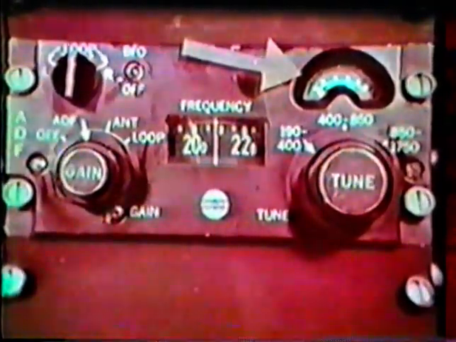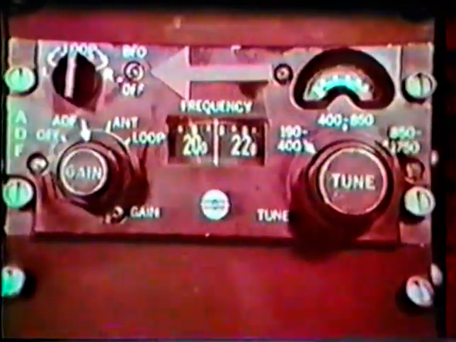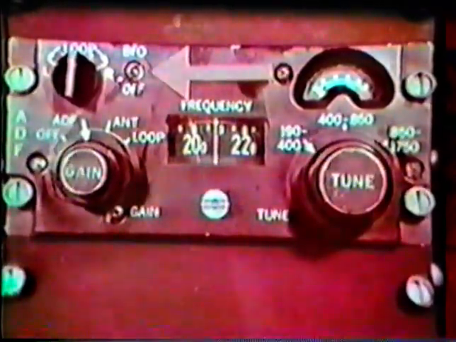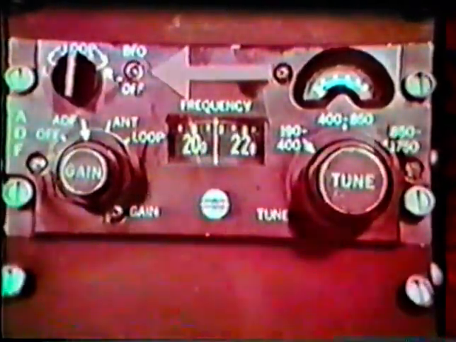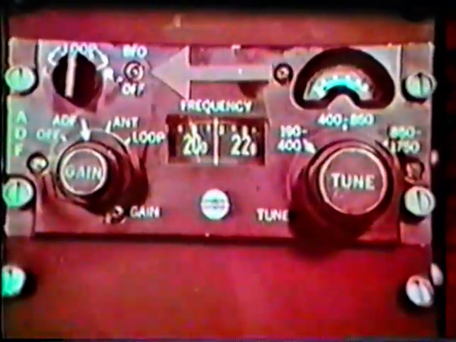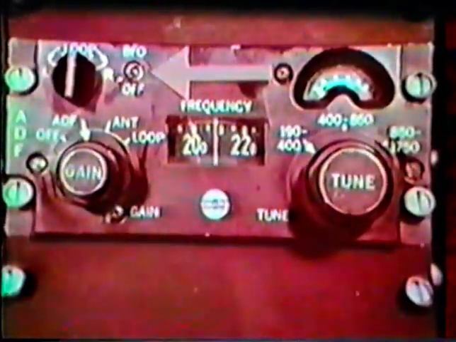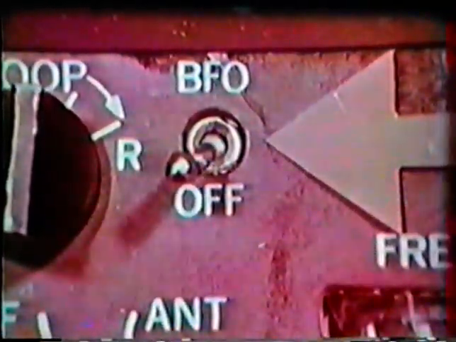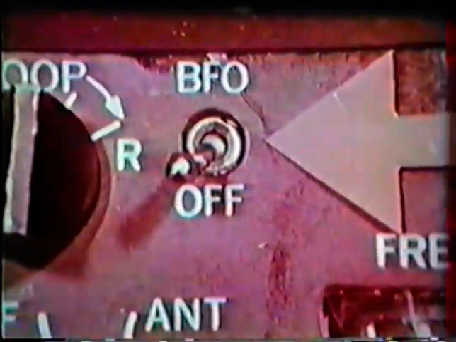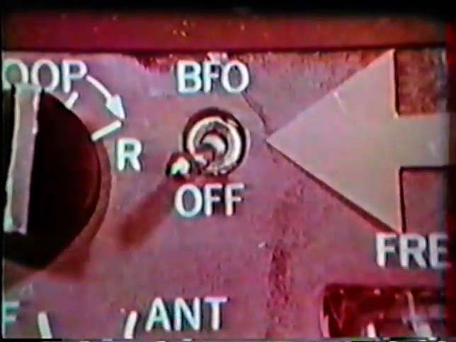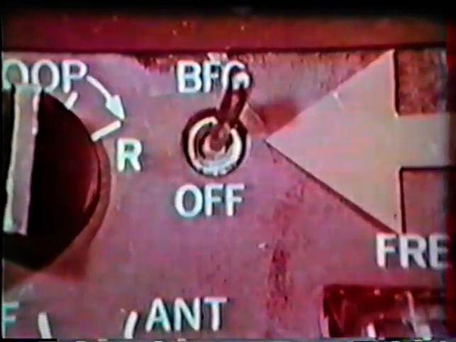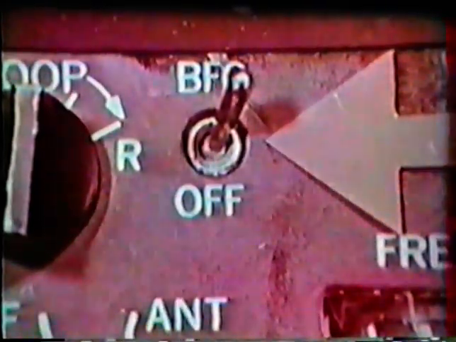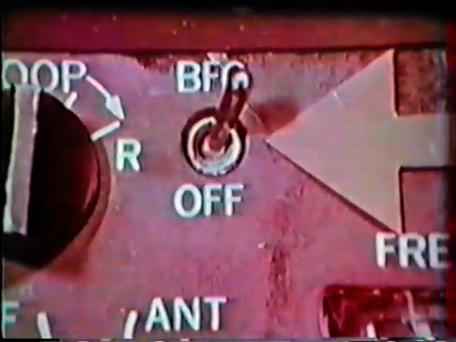The final control on the ADF panel is the BFO, or beat frequency oscillator switch. The BFO is only turned on when tuning a station which transmits an unmodulated signal. When unmodulated signals are encountered, the ADF will seek the station, but no identifier will be heard until the BFO is turned on with the function switch in the antenna position. Now you can hear the identifier.